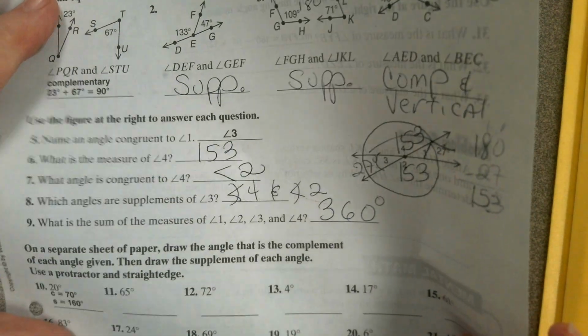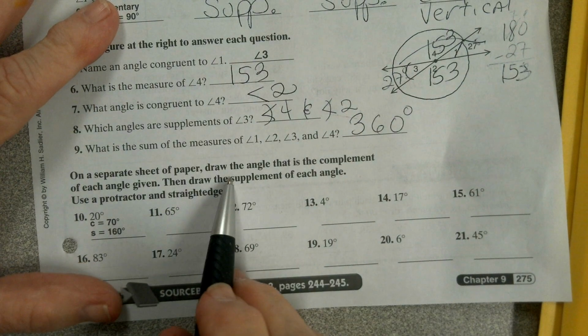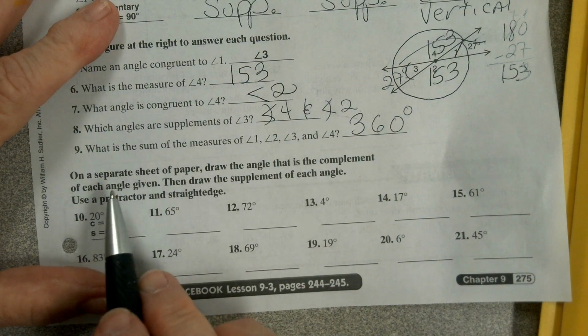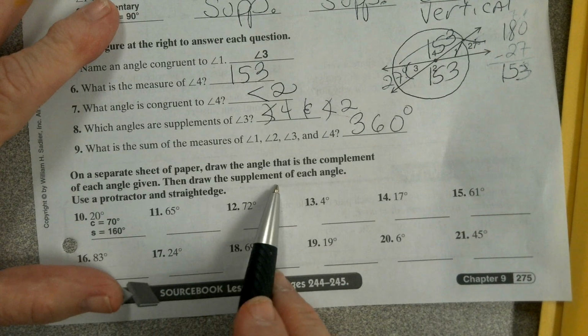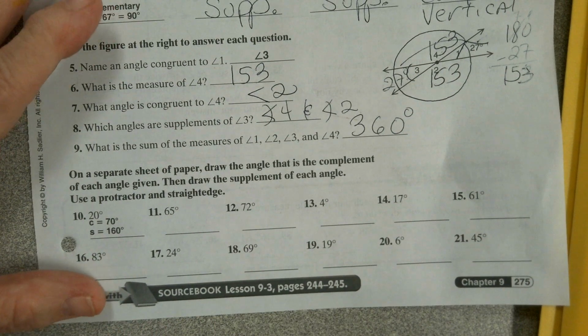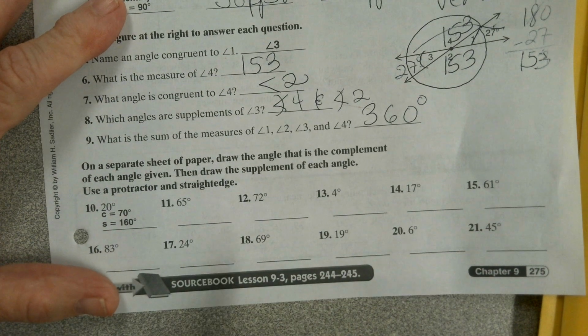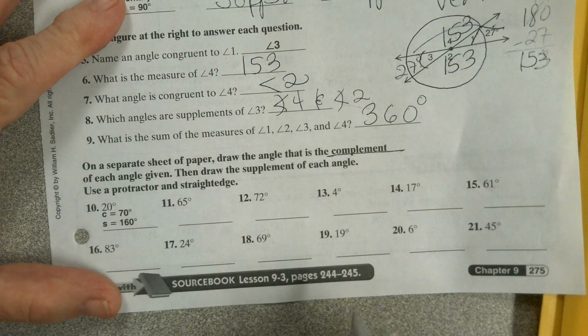On a sheet of paper, I don't think we're going to do that. Draw an angle that is a complement of each angle. Then draw the supplement of each angle. We're not going to do that. So we're going to get 2 answers. First, we're going to find the complement of each angle.